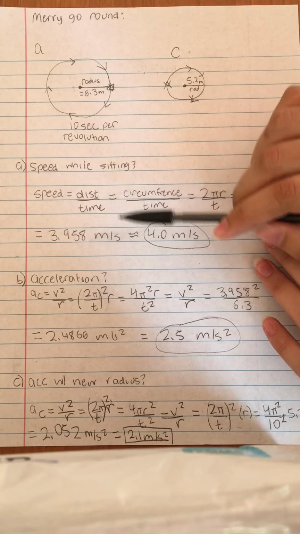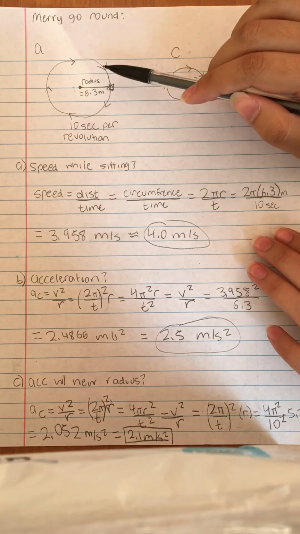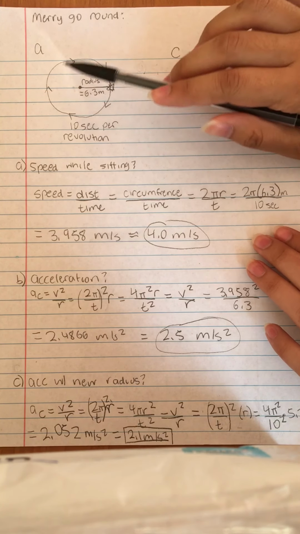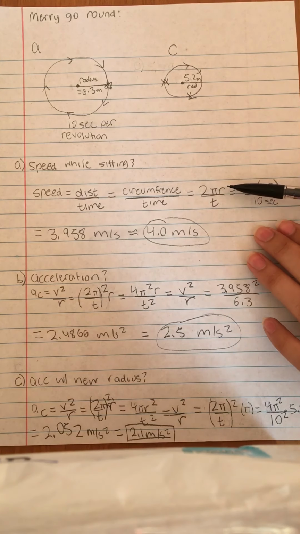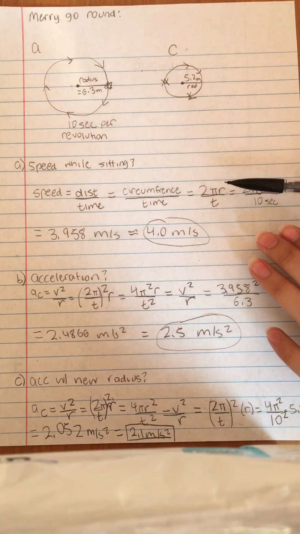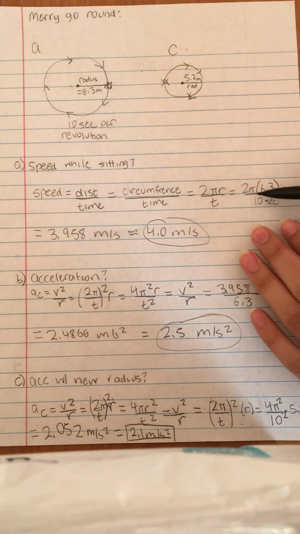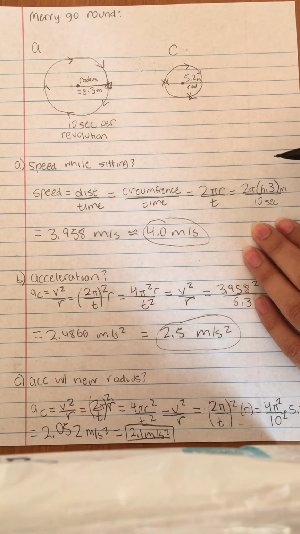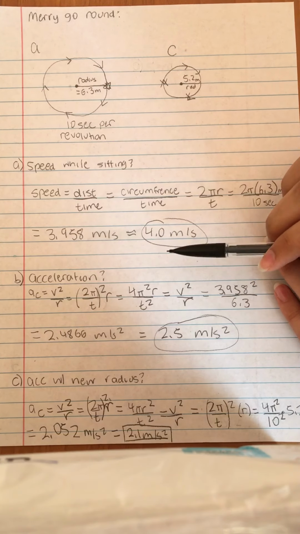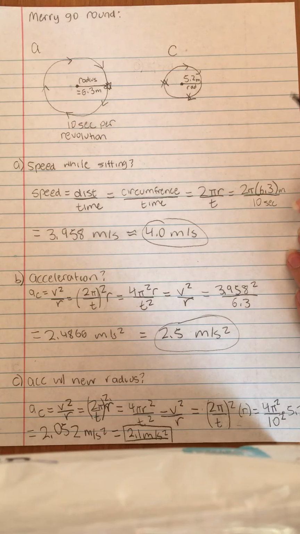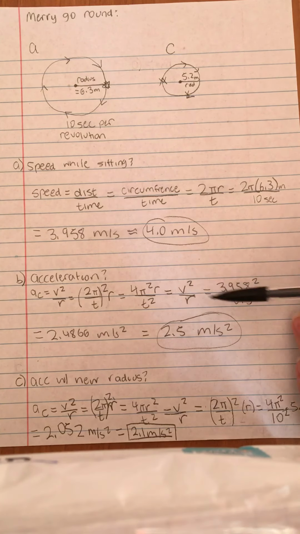So if you remember back to basic kinematics, speed is literally distance over time. But since it's going in a circle, the distance is the circumference of that circle, which can be found with the formula 2 pi r, and then time is time. So it would be 2 pi times the radius, 6.3, divided by 10 seconds, and that's 3.958 meters per second, or 4.0 meters per second with sig figs. So that's part A.